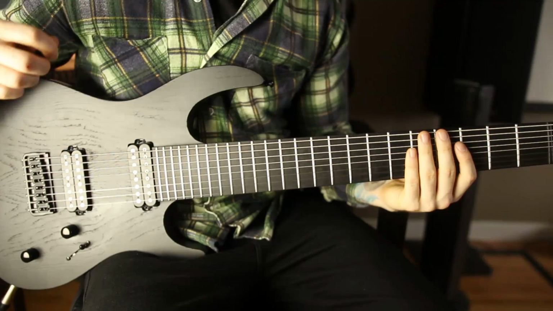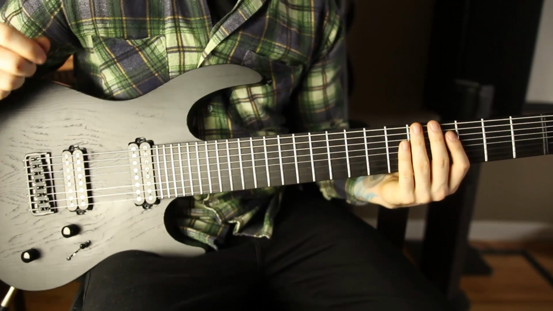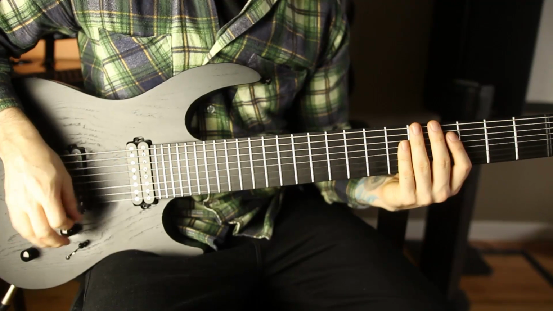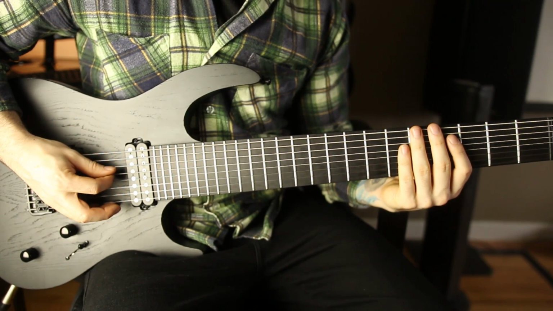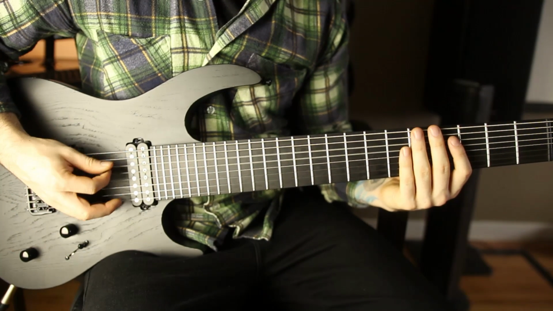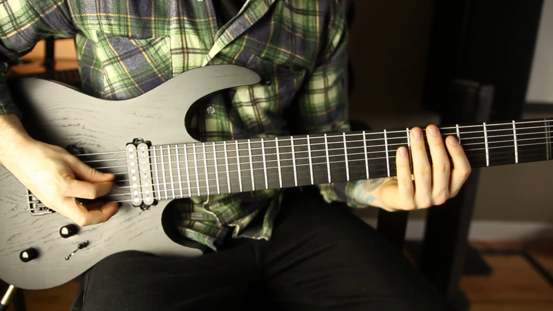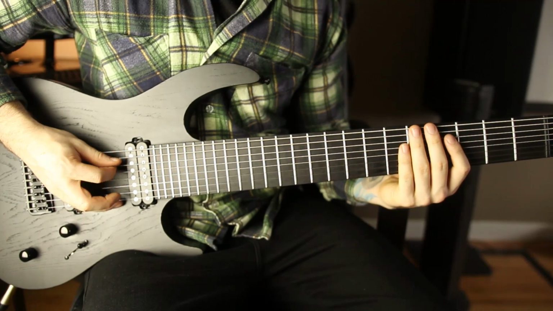With economy picking, every pick stroke is dictated by where the next string that you're heading to is. So say if I was to do a downstroke on the E, like we saw with alternate picking, instead of doing an up on the A, I'm going to do another downstroke on the A. So that means I get this motion, which is way faster than this.